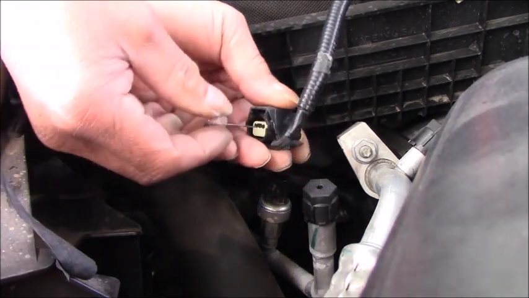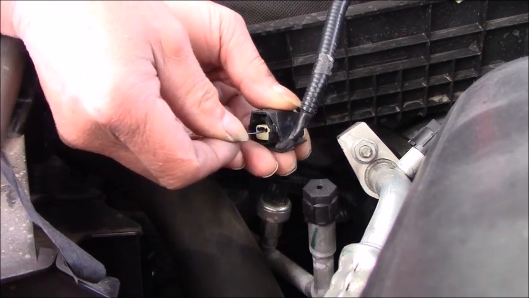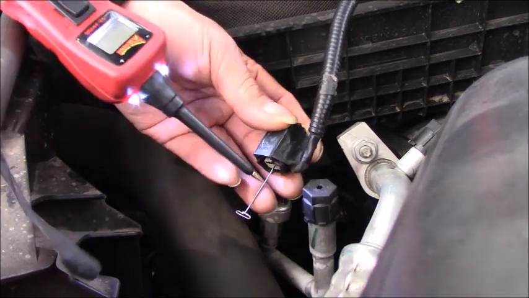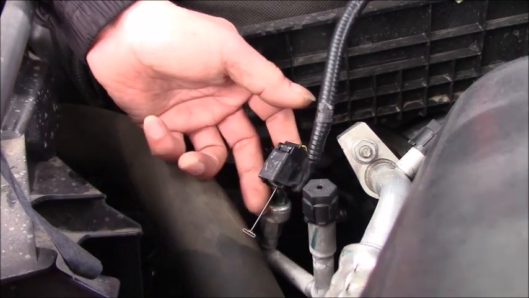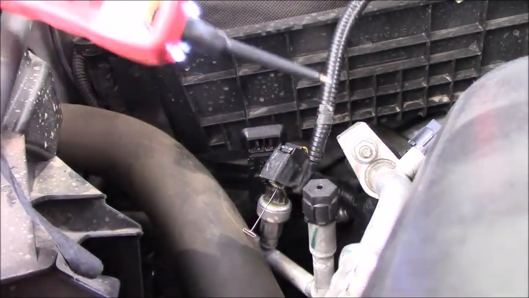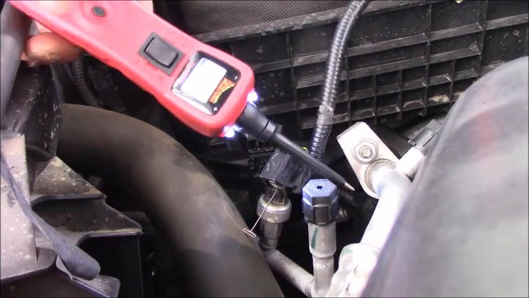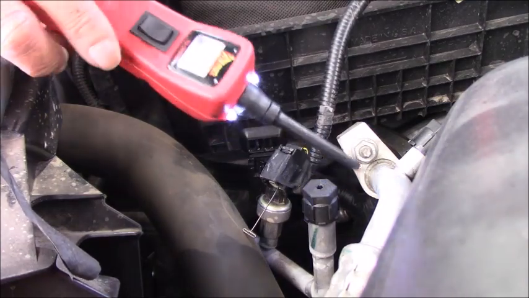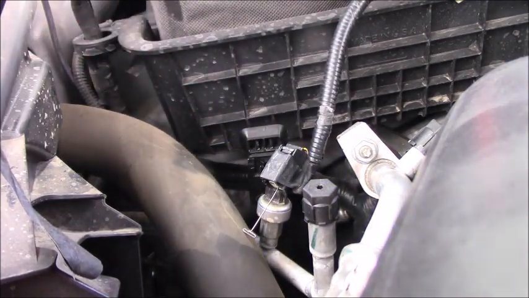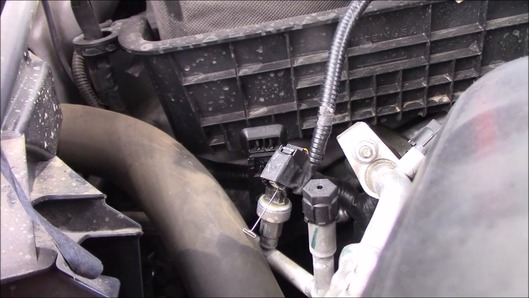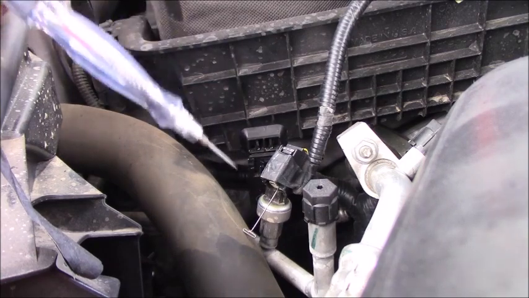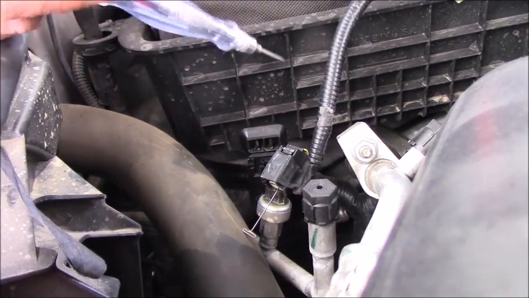So back to the ground wire. My tool is saying it's the ground, but don't believe that ground, guys. Right now I have my test light connected to the battery positive.